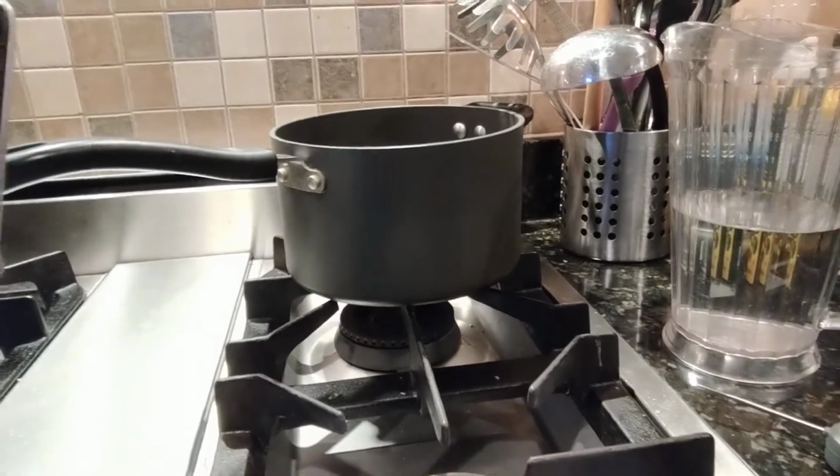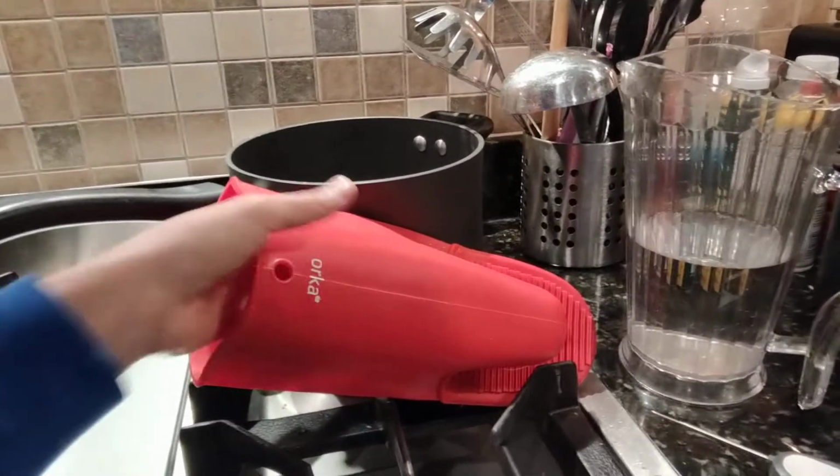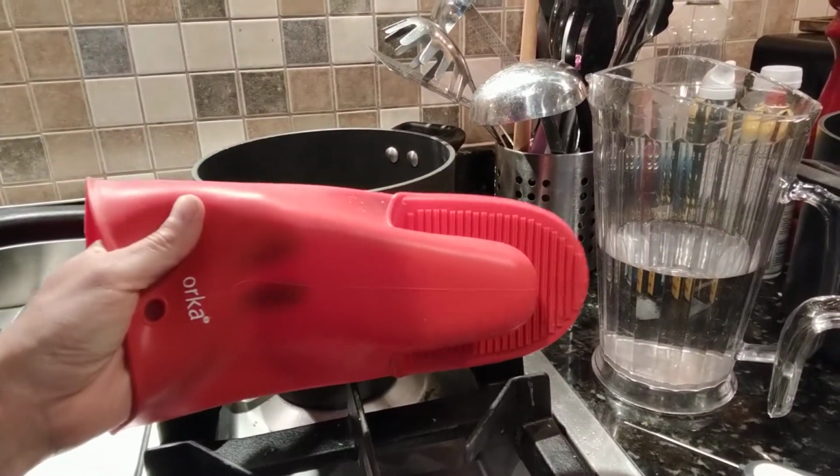You'll also need a pot and an oven mitt to hold the pot when it's hot. Also, this experiment must be done with adult supervision, and that is because you'll be dealing with a hot stove and water that will be nearly boiling. So make sure you have your parent or an older brother or sister who knows how to work the stove and be safe with that.